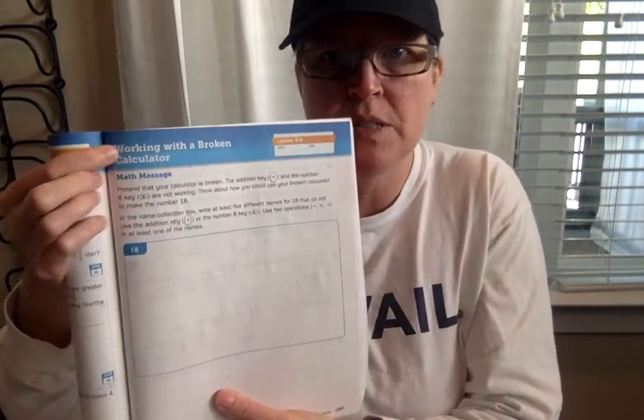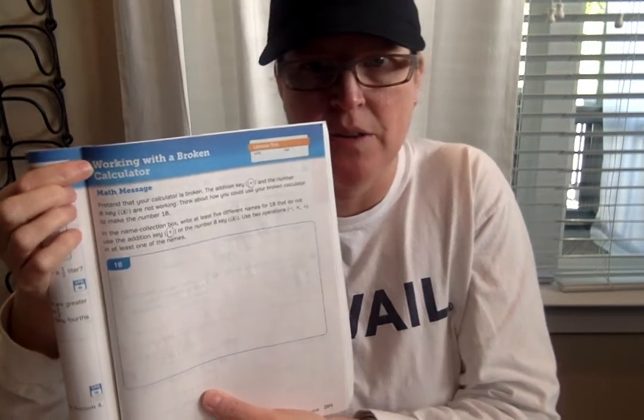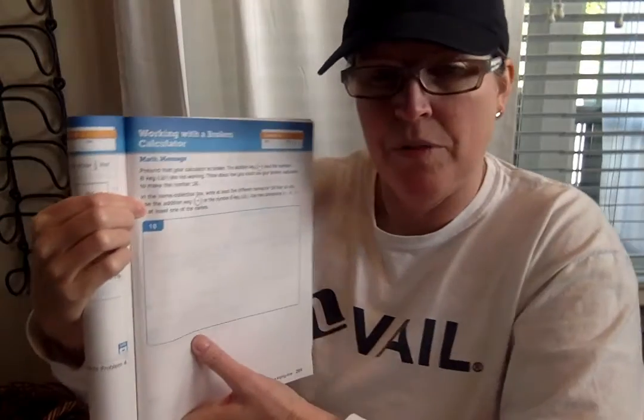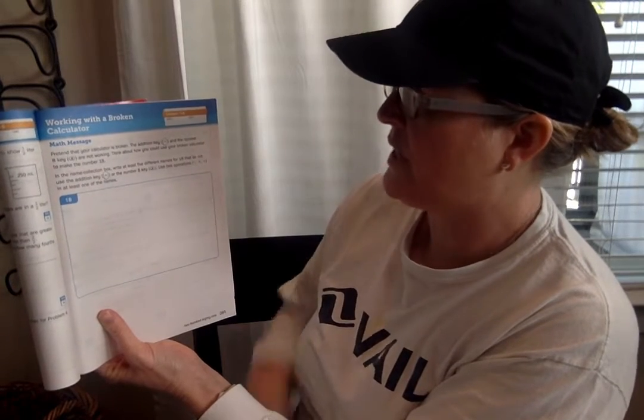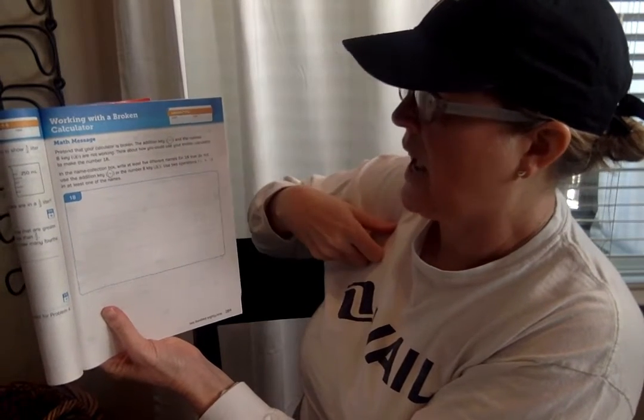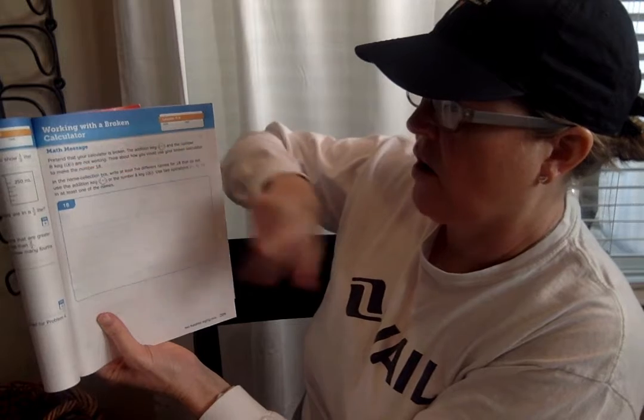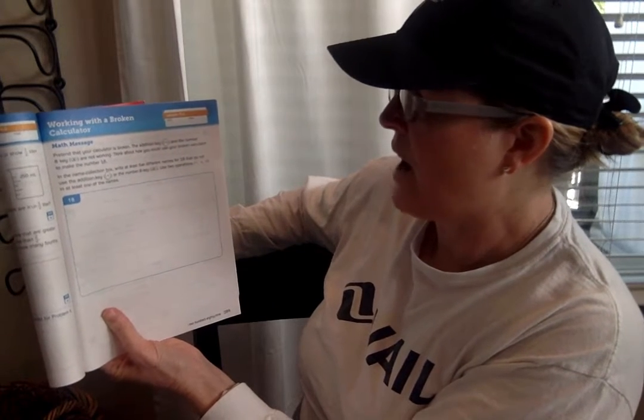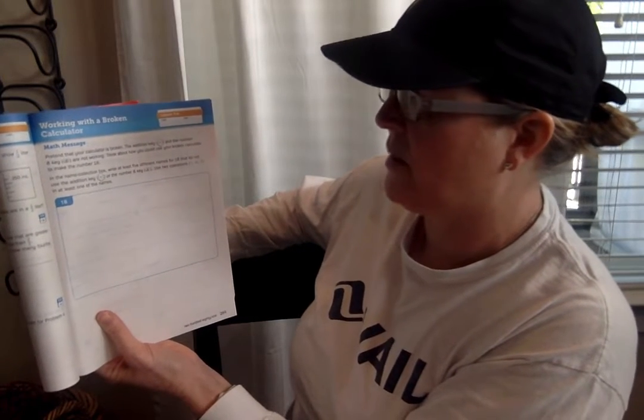All right, so let's go ahead and open up our math books to 289. And you can see the heading, Working with a Broken Calculator, at the top of the page. And I'm going to read the math message. You can read it along with me if you have your workbook open. It says, pretend that your calculator is broken. The addition key, that's the plus sign, and the number 8 key are not working. Think about how you could use your broken calculator to make the number 18.